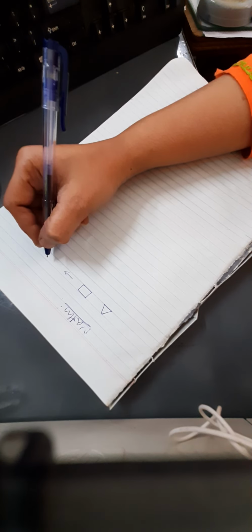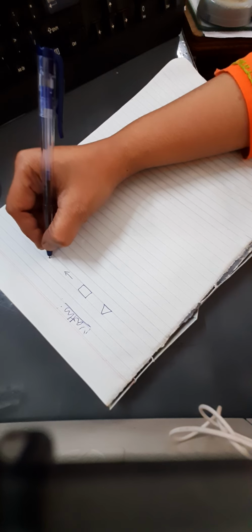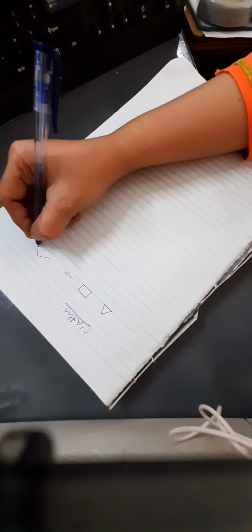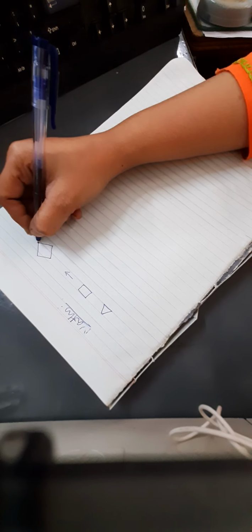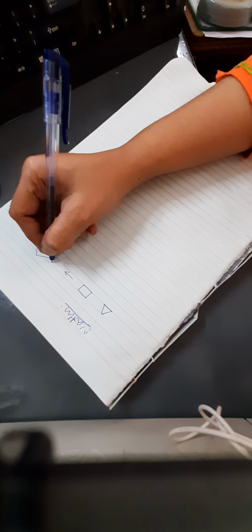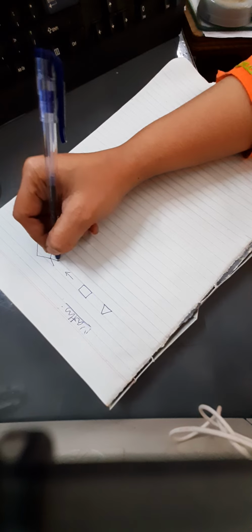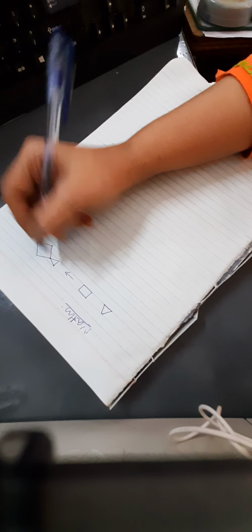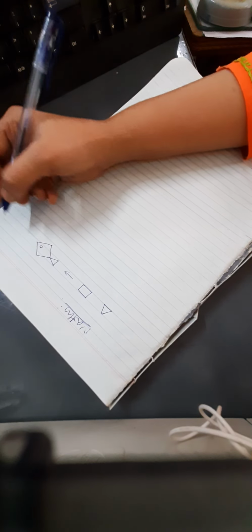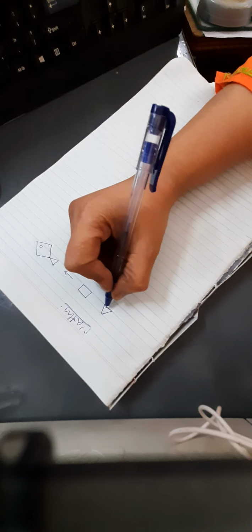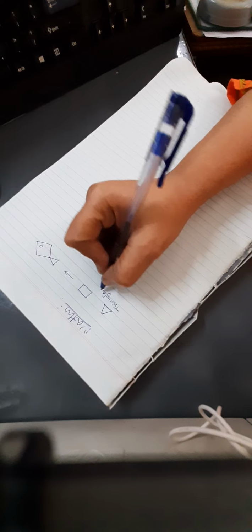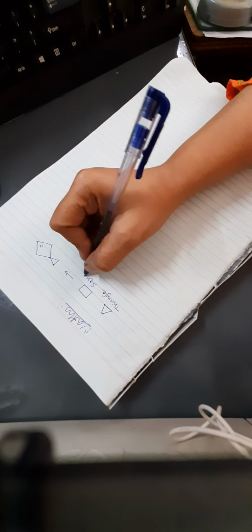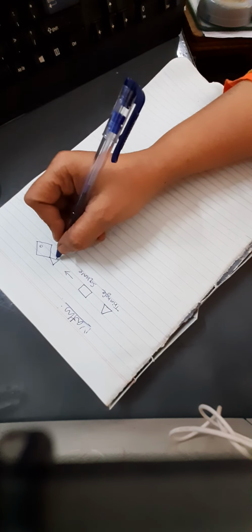So how do you do that? What is the shape of the fish? A fish is something like this. This is a square, and then you draw a triangle like this. So this becomes a fish where you have joined a triangle and a square.